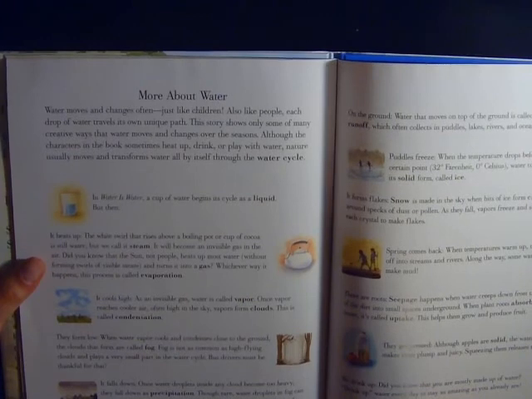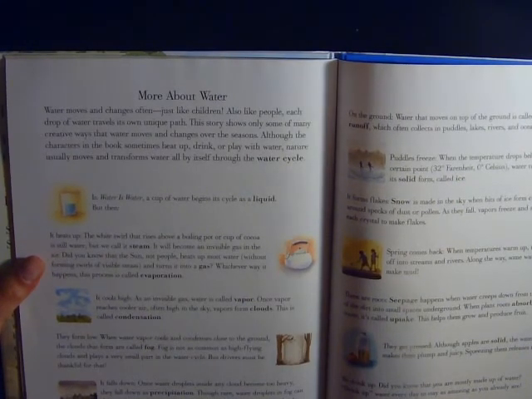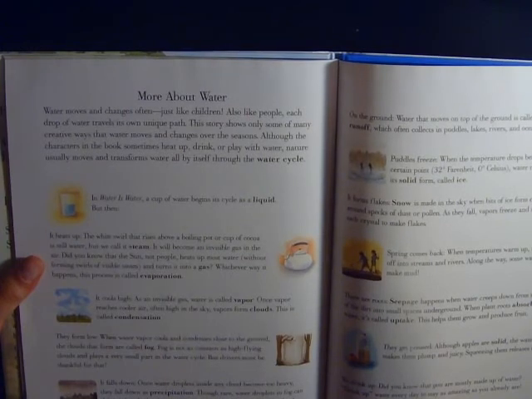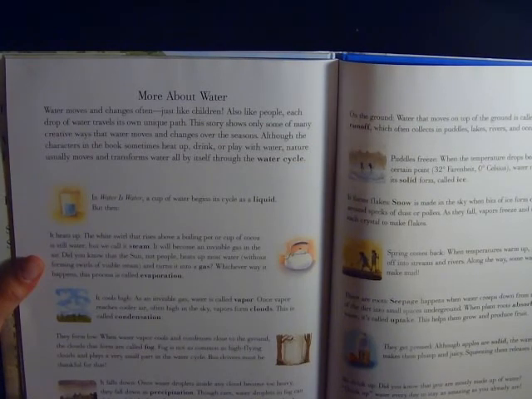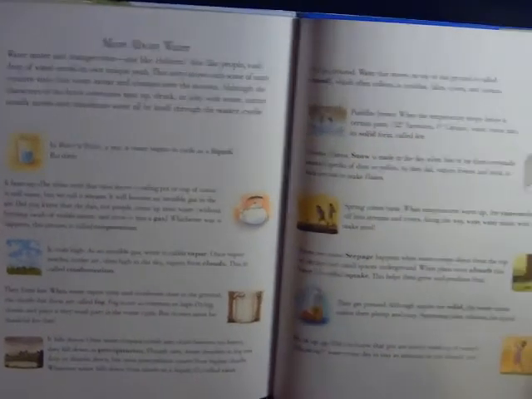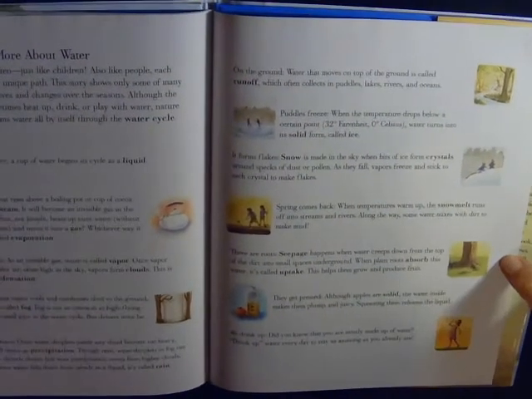Bus drivers must be very thankful for that. It falls down. Once water droplets inside any clouds become too heavy, they fall down as precipitation. Though rare, water droplets in fog can drip and drizzle down, but most precipitation comes from higher clouds. Whenever water falls down from the clouds as a liquid, it's called rain.